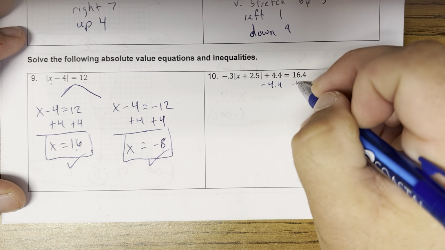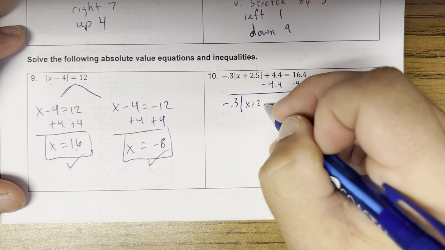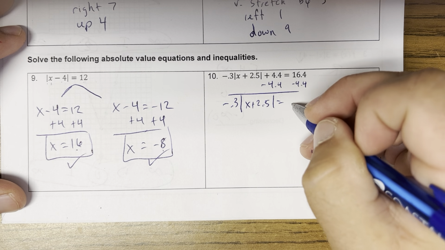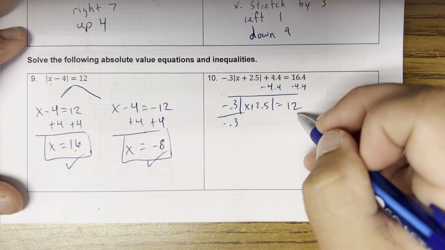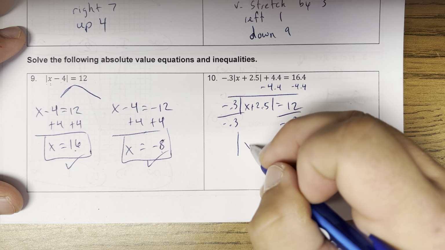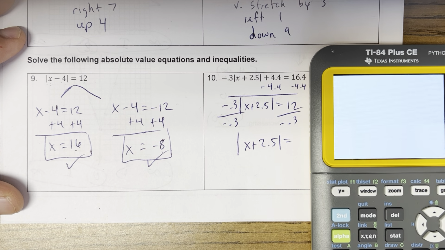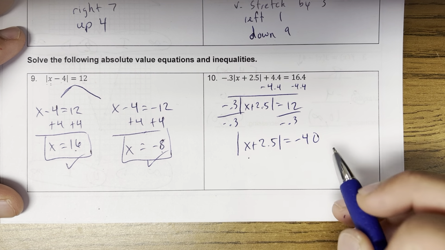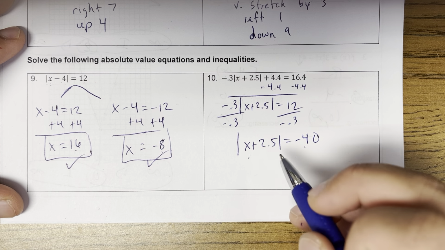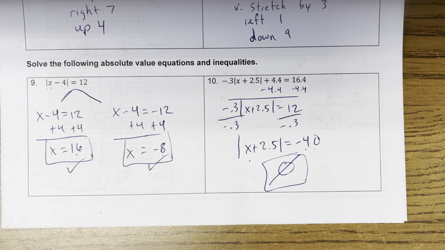All right, this one we get the absolute value by itself first. We're going to subtract 4.4 on both sides. And so we get -0.3 times the absolute value of x plus 2.5 is equal to 12. Then we're going to divide by -0.3. So the absolute value of x plus 2.5 is equal to, I'll put it in my calculator, 12 divided by -0.3 is -40. I got the absolute value by itself, but we have a negative over here. Absolute values are always positive, and so there's no solution. Absolute value cannot equal a negative.